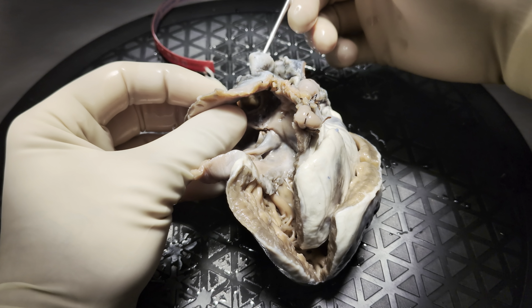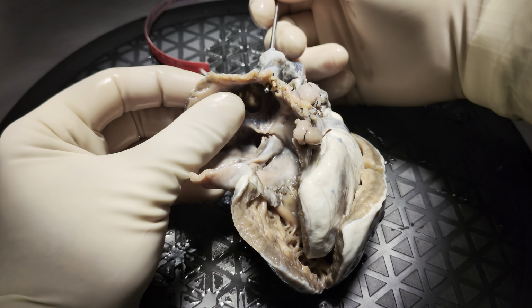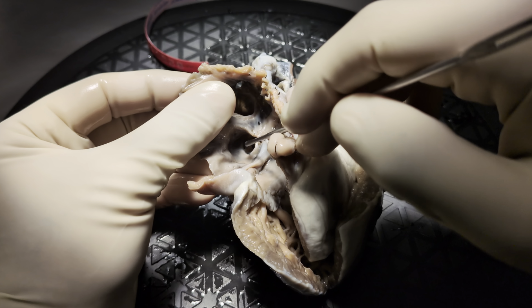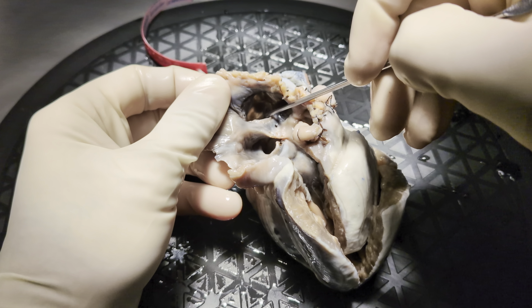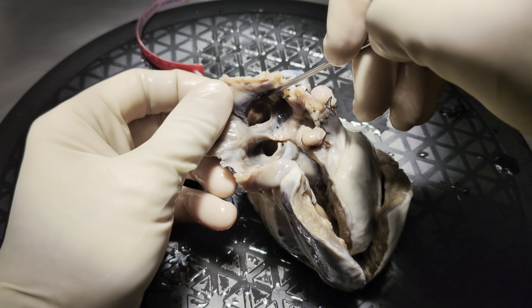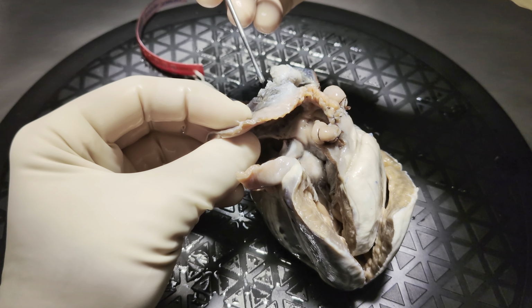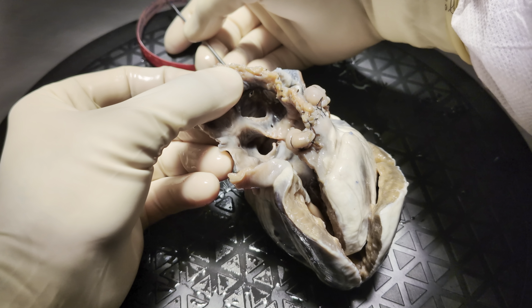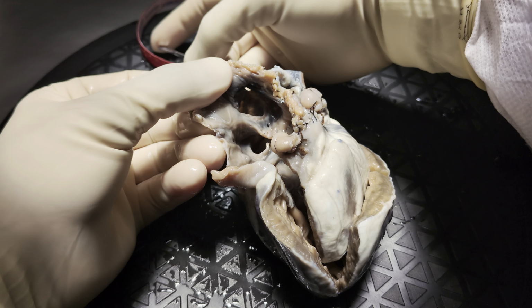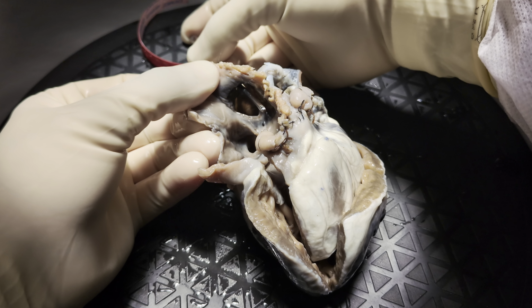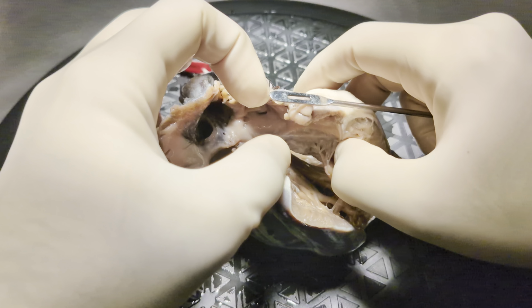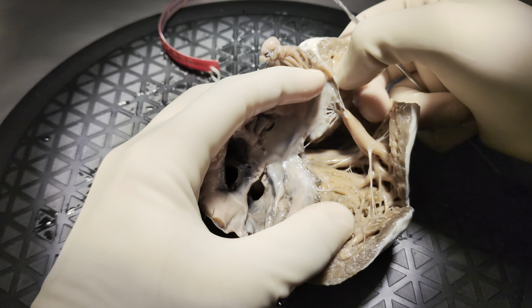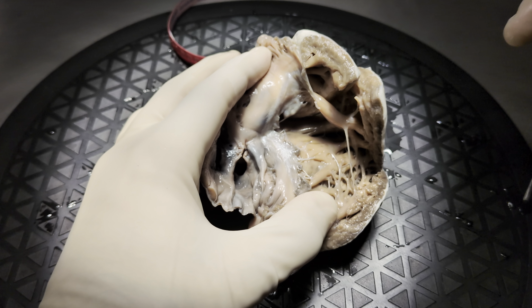So once again, here's the superior caval vein draining back into the roof of the right atrium. Here's the oval fossa, and then here is the superior sinus venosus defect. And then here is the anomalous pulmonary venous connection of one of the right pulmonary veins. Right. So now let's return to the right-sided atrioventricular junction.